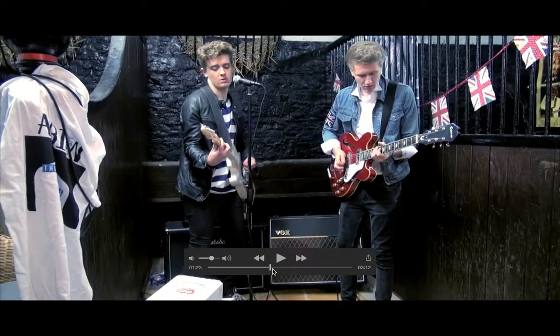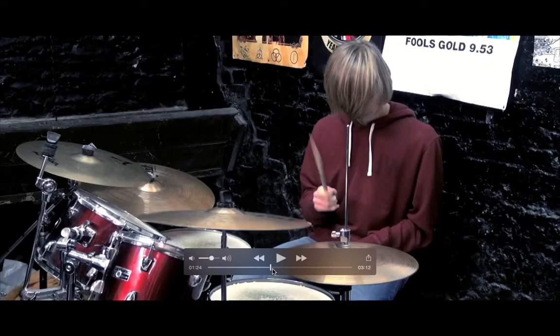There we go. So the shots are very, very fast there because they want to be in time with the snare hits on the drum. And then as you can see here, this is where the band come in to play.